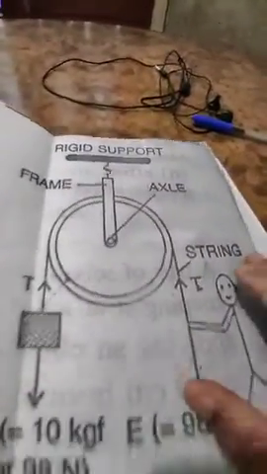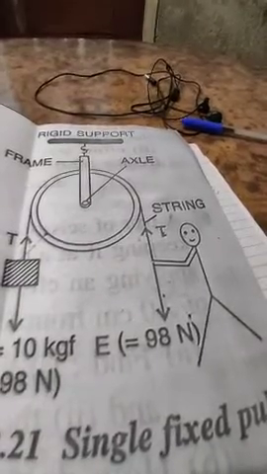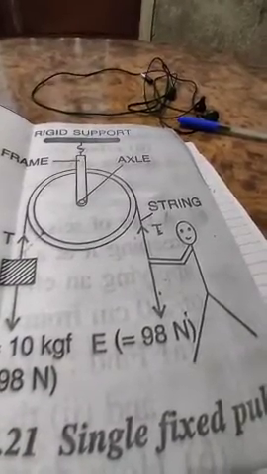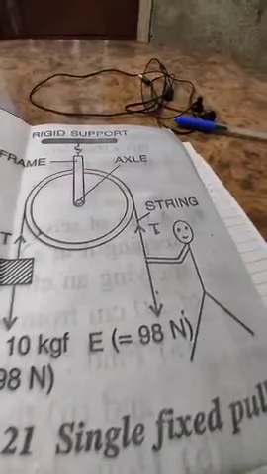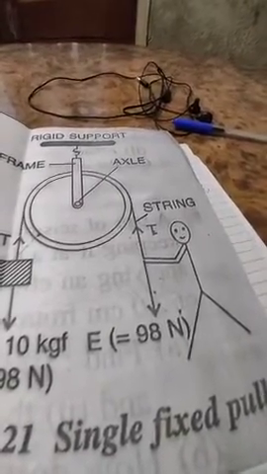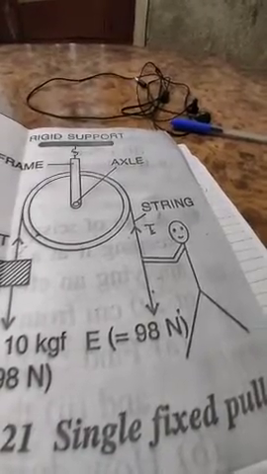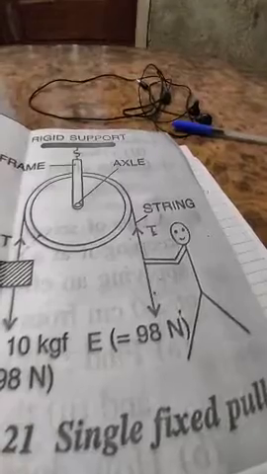Now in this diagram, a single fixed pulley: a pulley whose axis of rotation is fixed is called a fixed pulley. Got it?